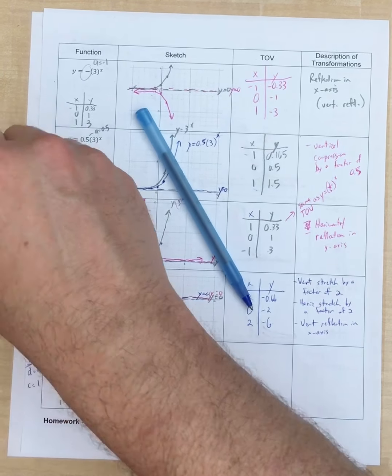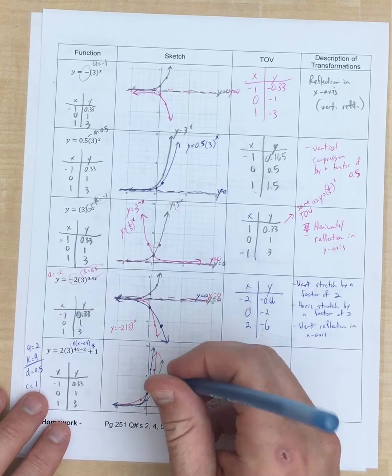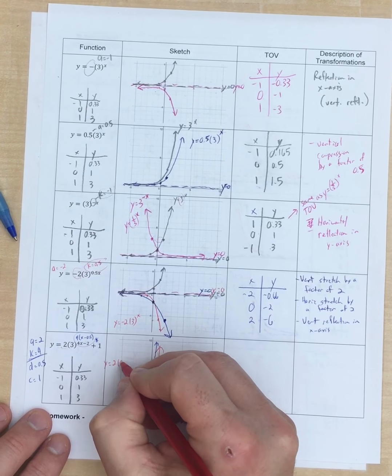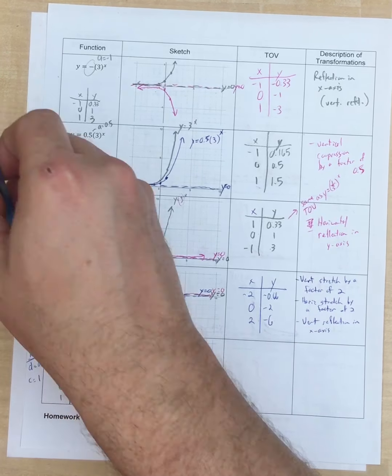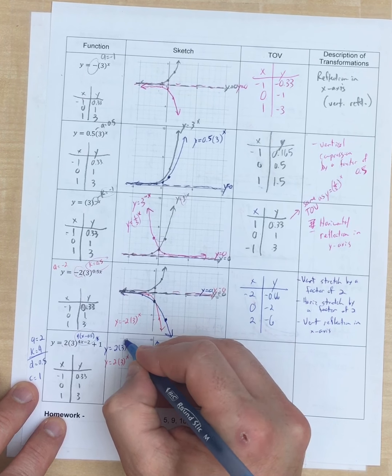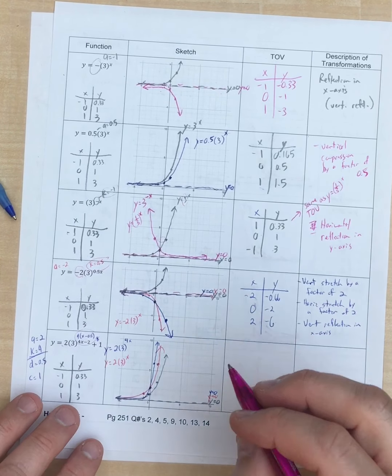Then what I'm going to do finally, I'm going to do this in pink. Red is going to be y equals 2 times 3 to the x. Blue is going to be y equals 2 times 3 to the 4x. And then pink is going to be the final.